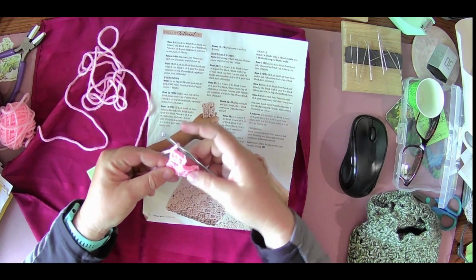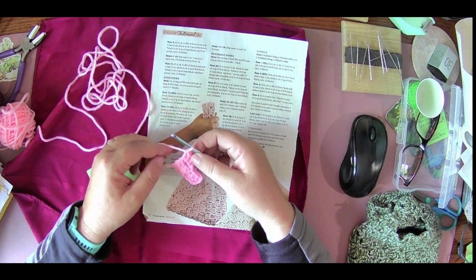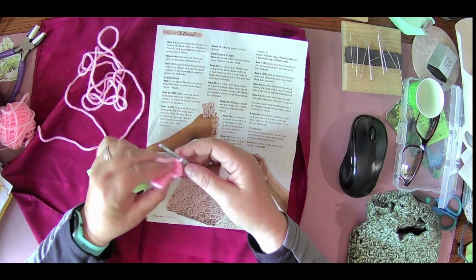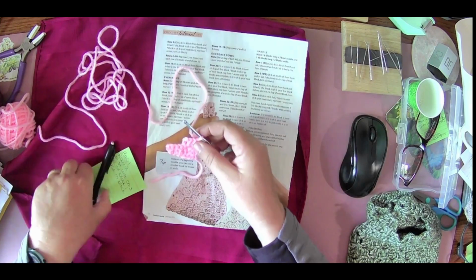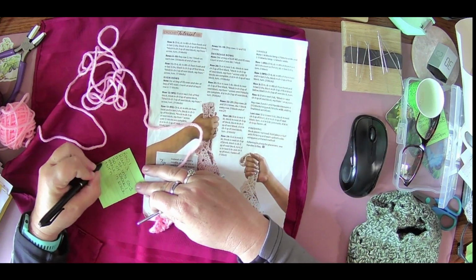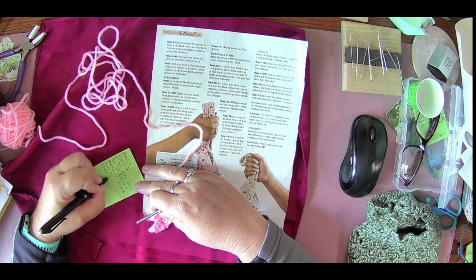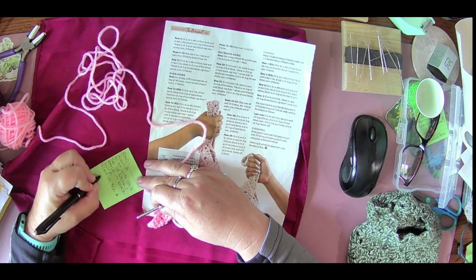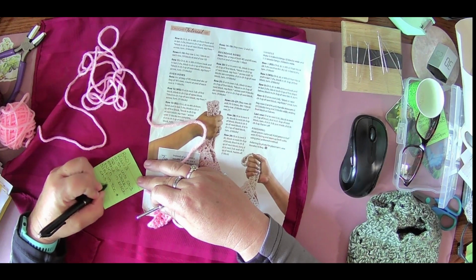Clicked up on something. Okay. Then I turn and slip stitch in 3 doubles and chain 3 space.